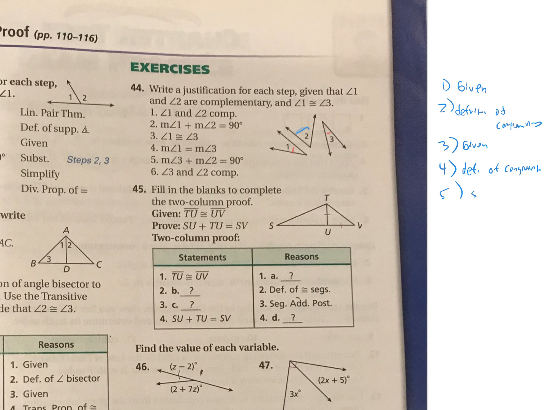Problem number 5. The measure of angle 3 plus the measure of angle 2 equals 90. I would say that's substitution, and I'm going to explain that. We've already established that the measure of angle 1 plus the measure of angle 2 equals 90. Then we said, by the way, the measure of angle 1 equals the measure of angle 3. So you could substitute the measure of angle 3 in for the measure of angle 1, and that is exactly what they did on this green box line.